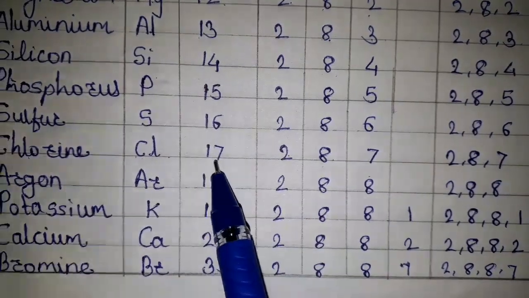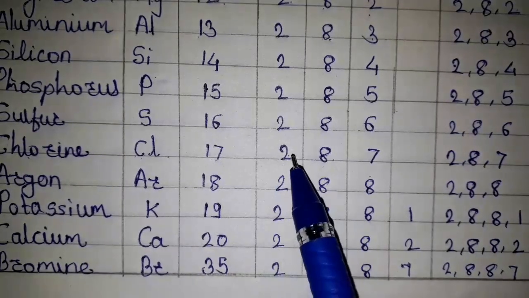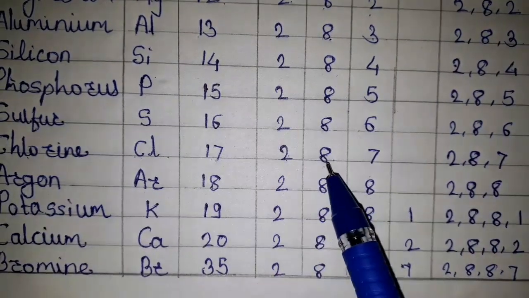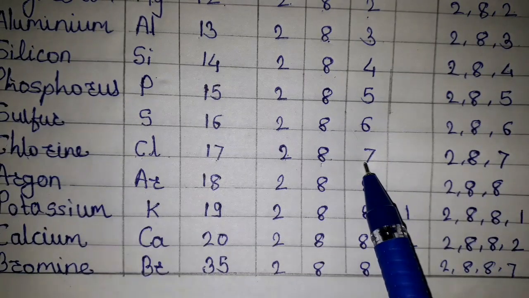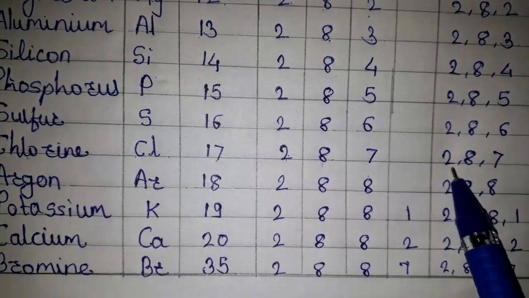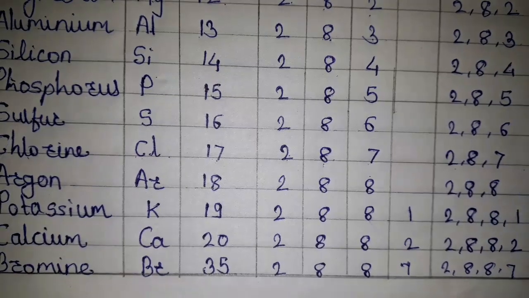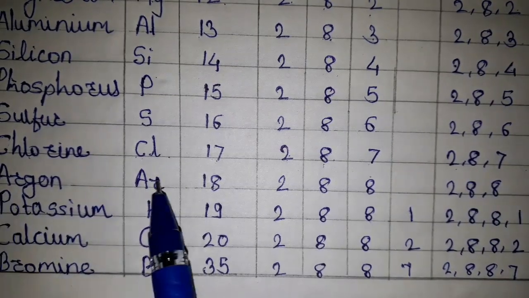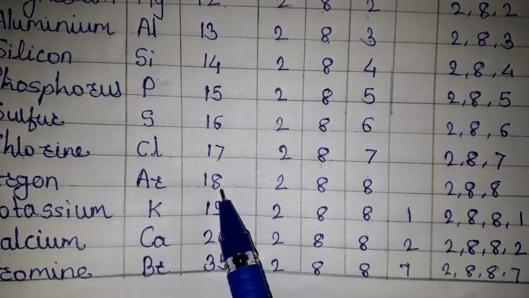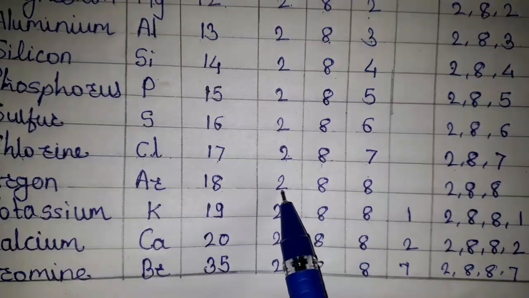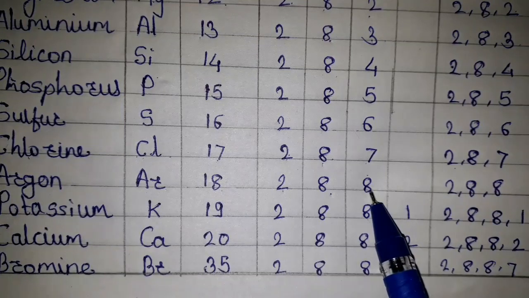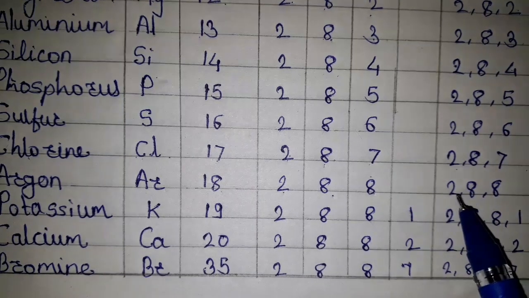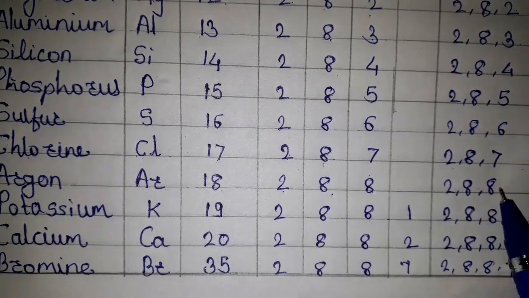Atomic number is 17. So in the K shell 2 electrons, L 8 and M shell 7 electrons. So the electronic configuration is 2, 8, 7. Argon, Ar, 18. In the K shell 2 electrons, L 8 and M it is also 8. So it's 2, 8, 8.